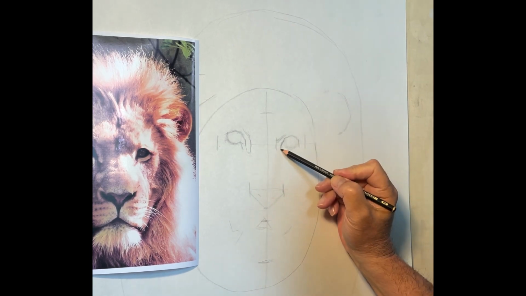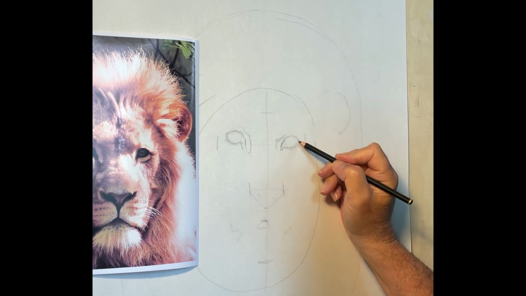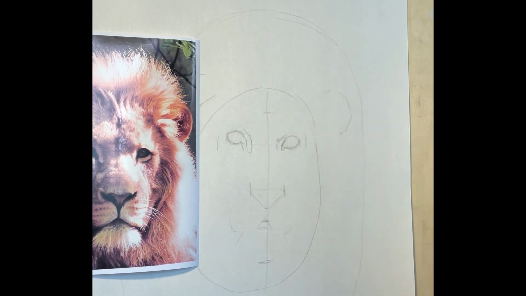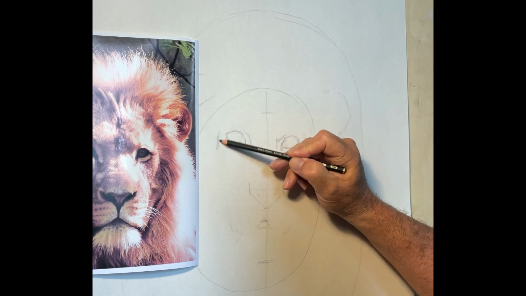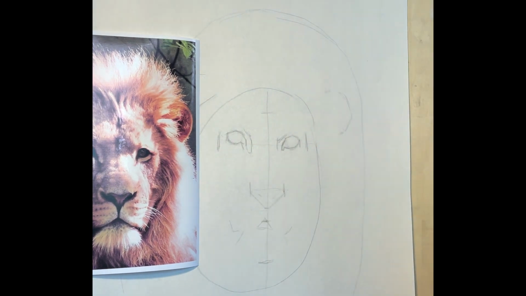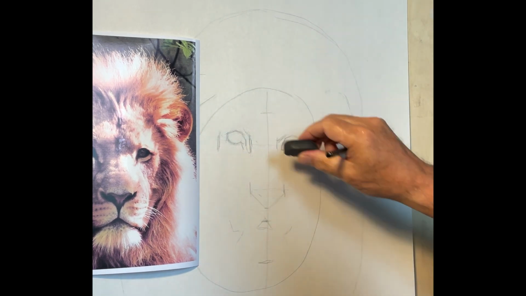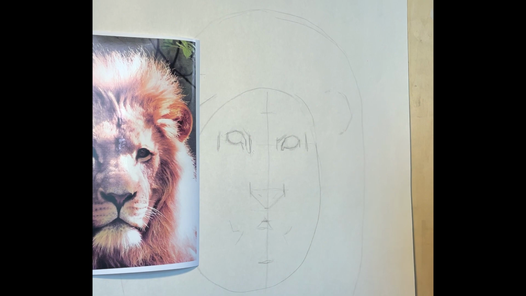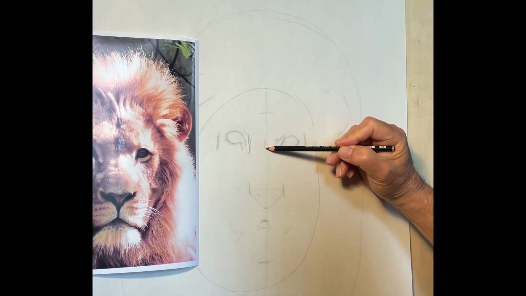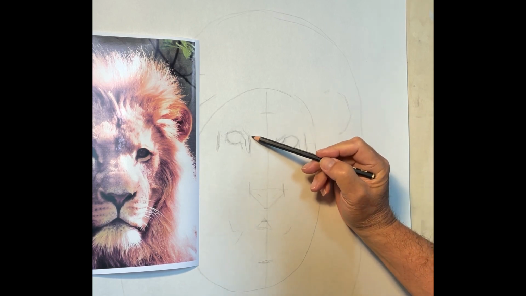Now that I've established where my eyes, nose, and mouth are going to go, I have to figure out how wide the face is going to be. And so I figured it's going to be about 6 eyes wide by looking at my reference material. And so I measured out 6 eyes, and I was able to distinguish where my outside edge on the right was going to be, and also the one on the left.